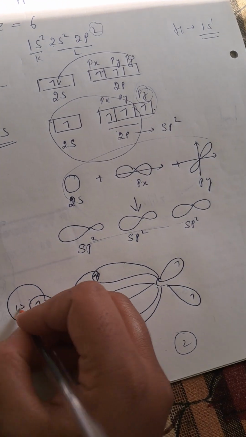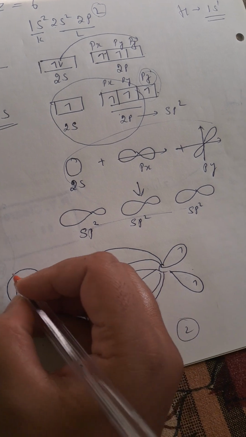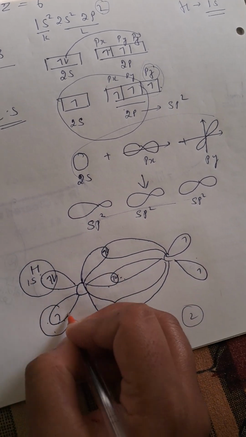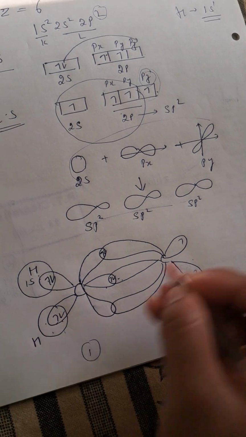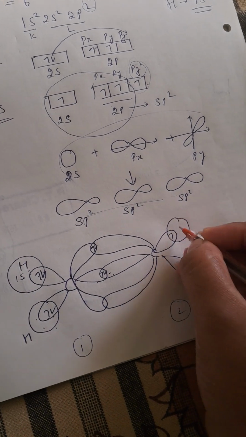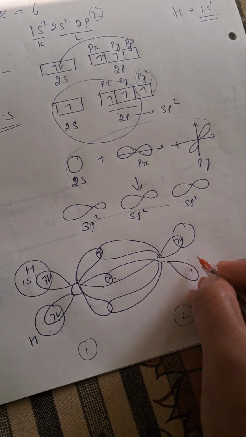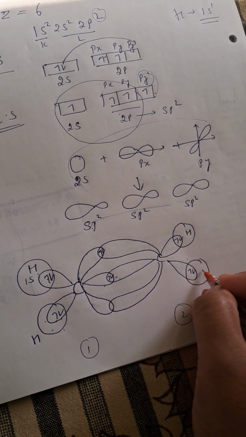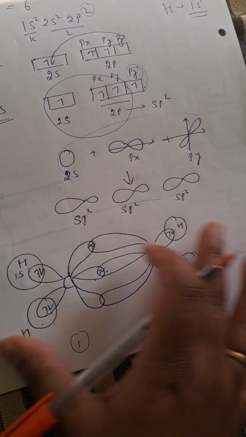The 1s has a spherical shape. So this is my hydrogen with a 1s orbital, having 1 electron. This is 1 more hydrogen with 1s. Similarly, in the next case also, one more hydrogen is coming in contact here. So therefore they are satisfied.